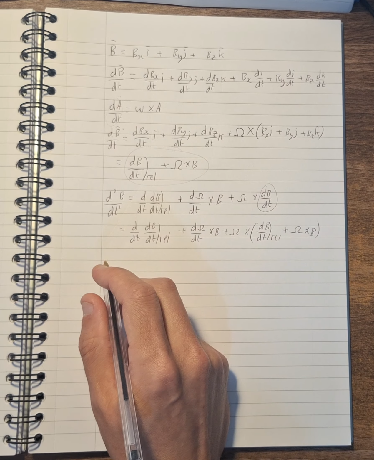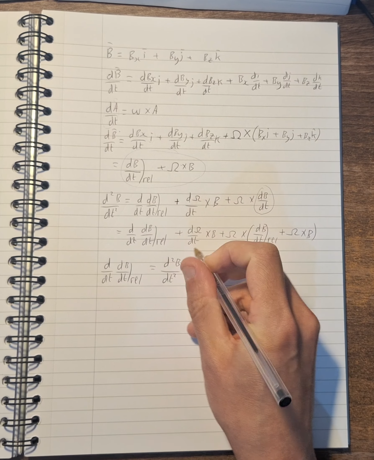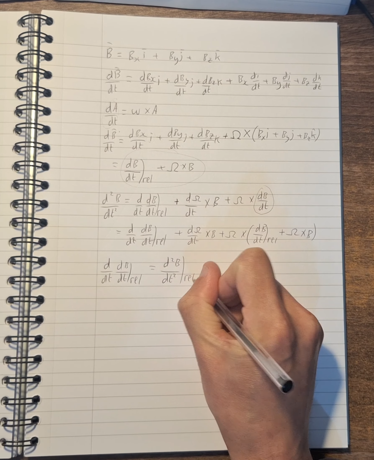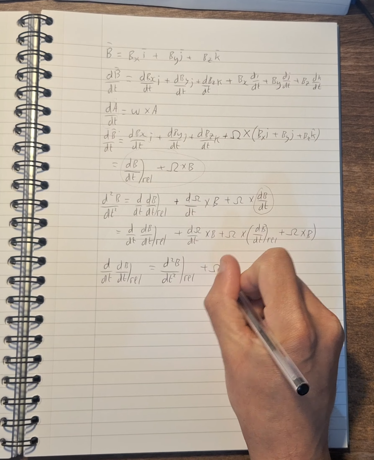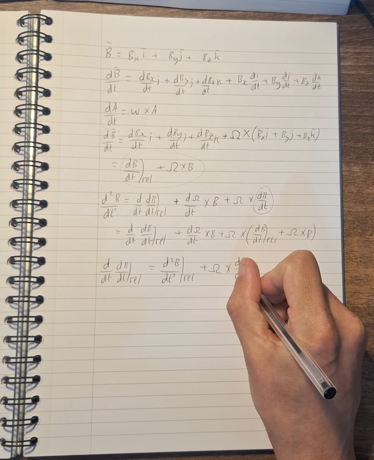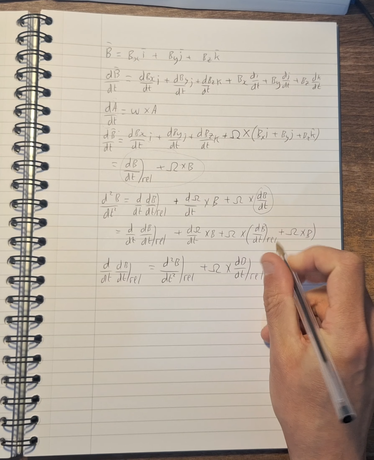Now we can also say that d/dt of db/dt relative is equal to d2b/dt2 relative plus angular velocity cross multiplied with db/dt relative.